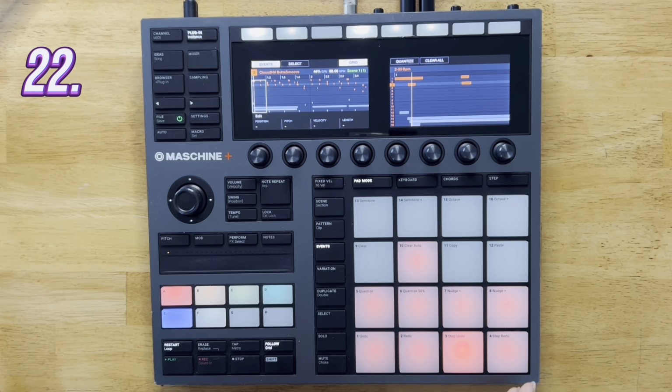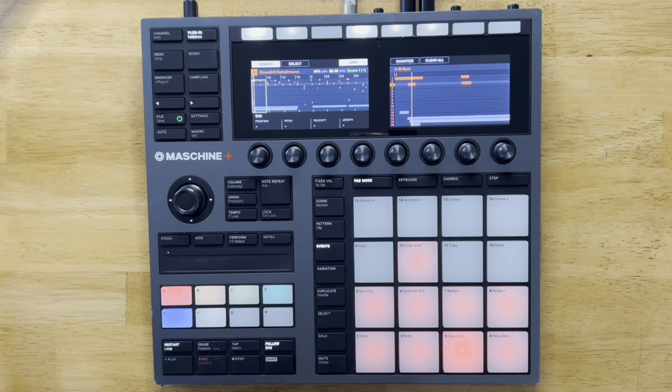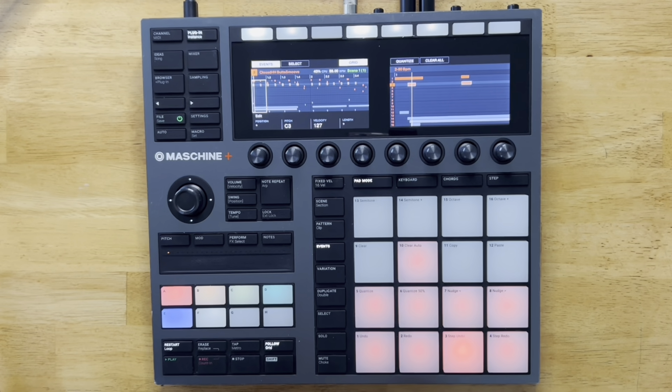We can also nudge our MIDI forward or backwards by holding Shift and pressing the 7 button or the 8 button. And if you only want to affect one pad, you can select the pad you want to affect, hold down Shift, and nudge that pad individually.